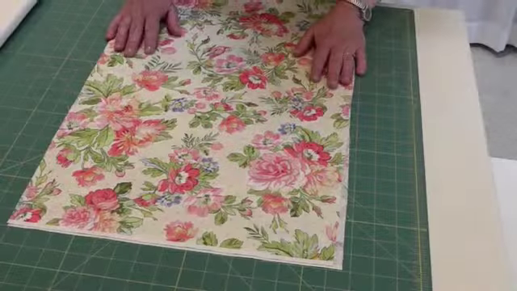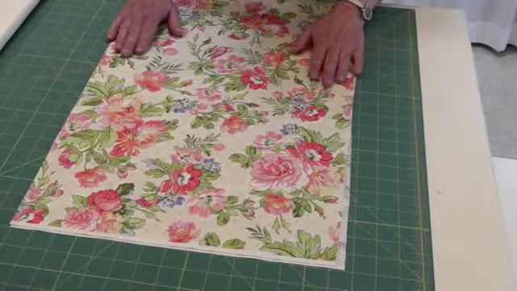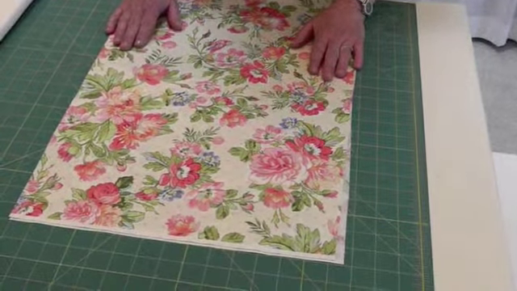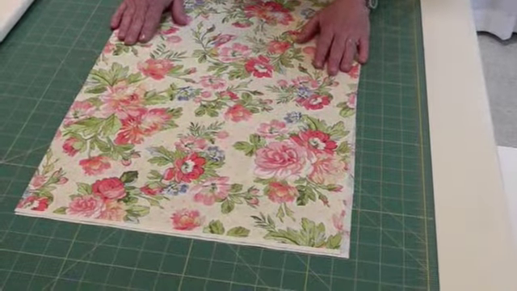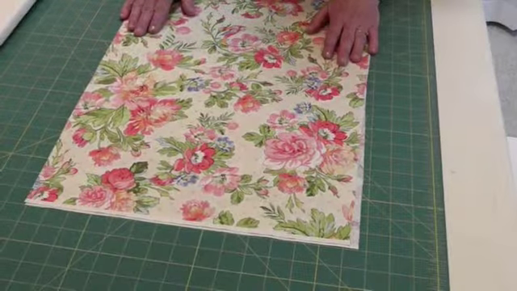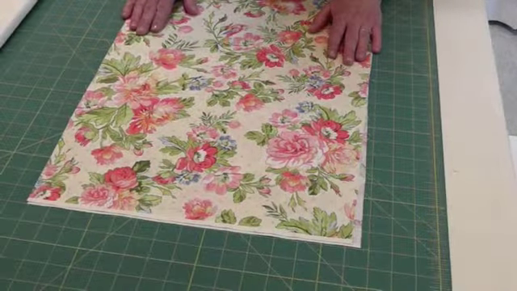I just want to share with you some of the terms that you're going to hear over and over again in quilt making when we're dealing with fabric. We all love fabric and we want to be able to use it to its best advantage, so it's really important that you become familiar with these terms right from the start.